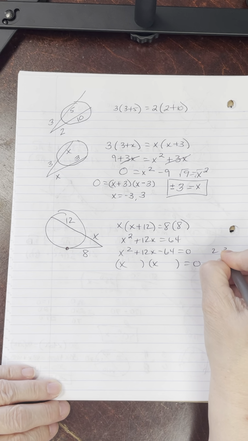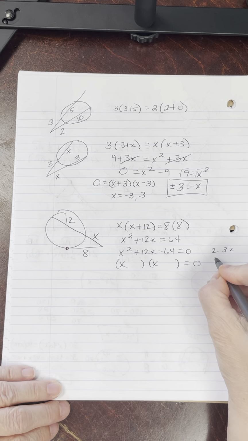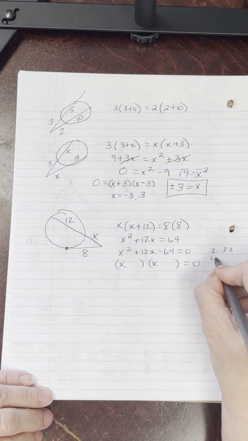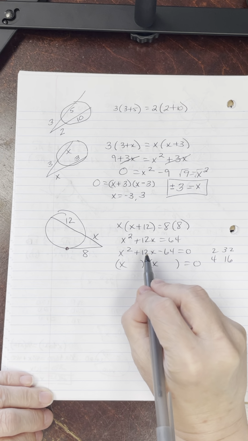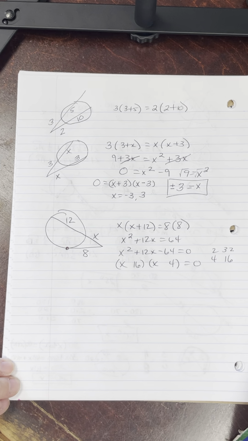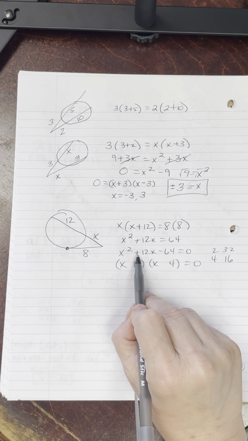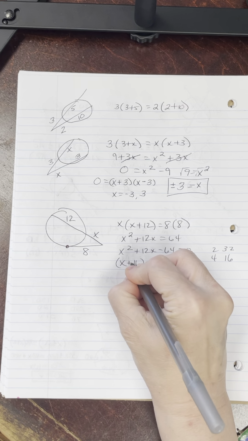Well, 2 and 32, but combining those will not get me to 12. 4 and 16. 16 and 4 can get me to a 12, so let's try those. 16 and 4. Then my number in the middle is positive. The larger of these numbers must match that and be positive.